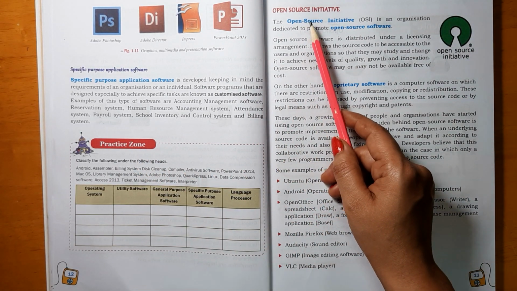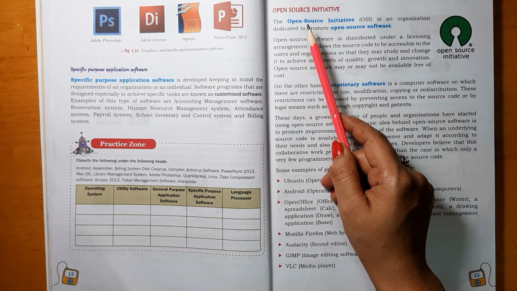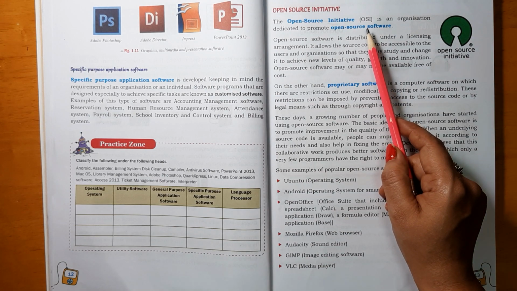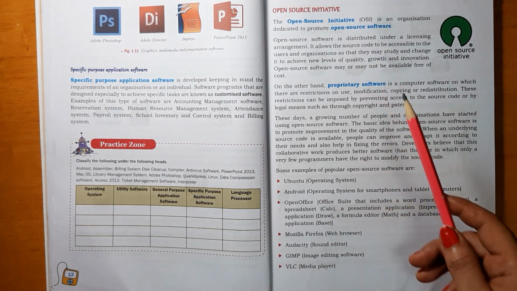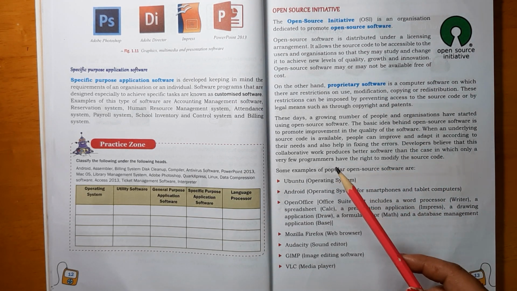Next comes the Open Source Initiative. What do you mean by the Open Source Initiative, which is known in short as OSI? Well, it's an organization dedicated to promoting open source software.